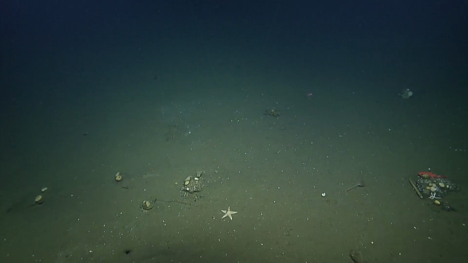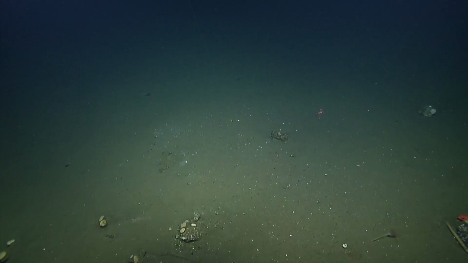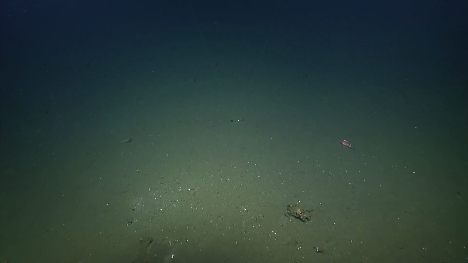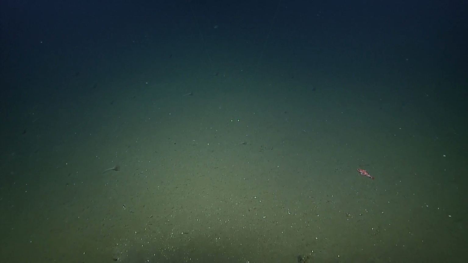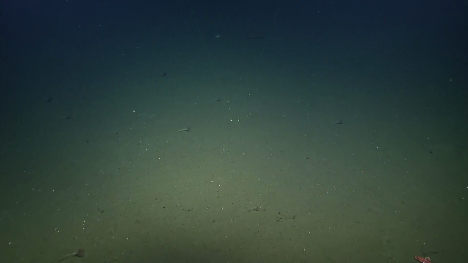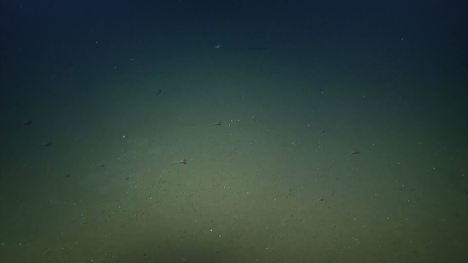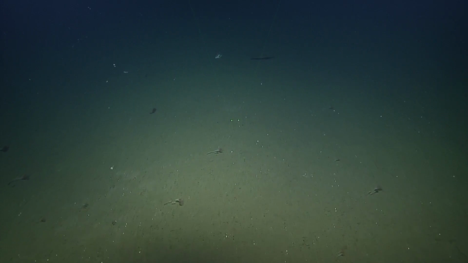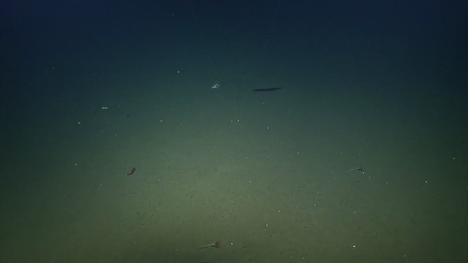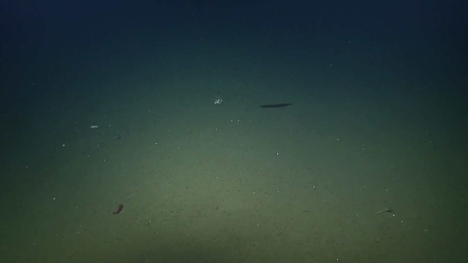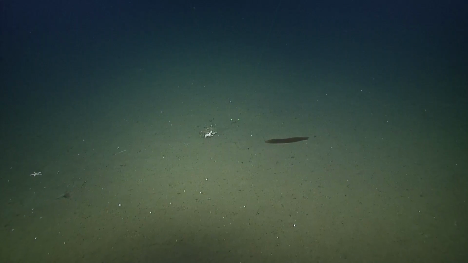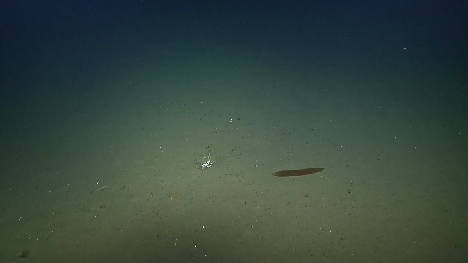Let me know when we're gonna get to the base of that slope there. Maybe 20 meters off of it we'll reduce speed. Roger.